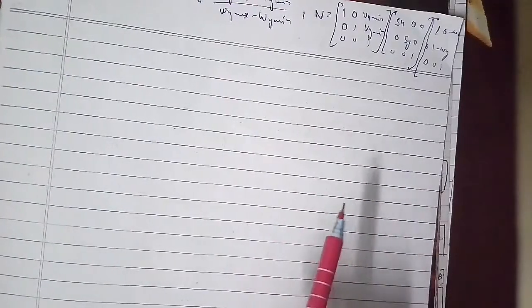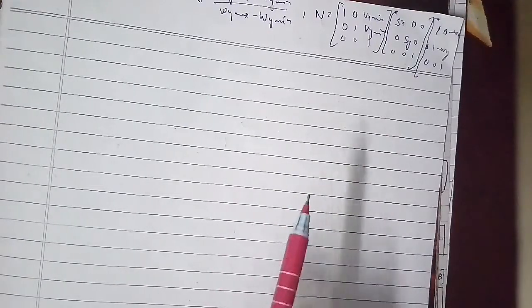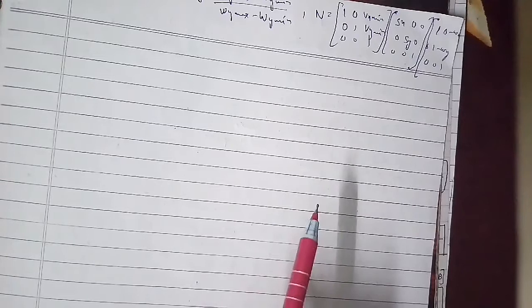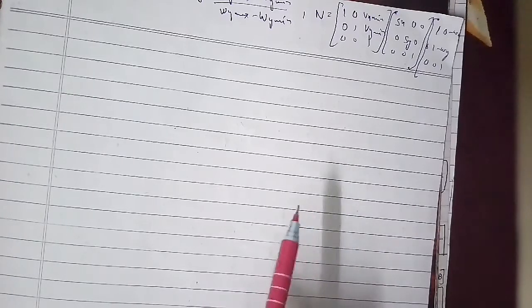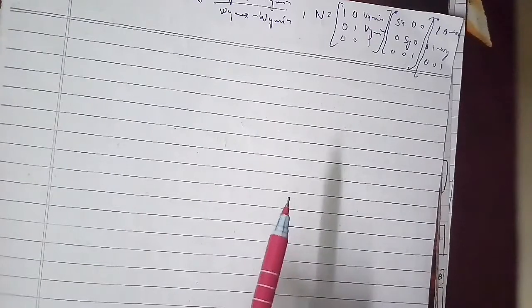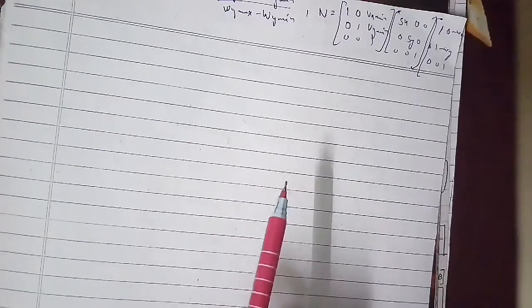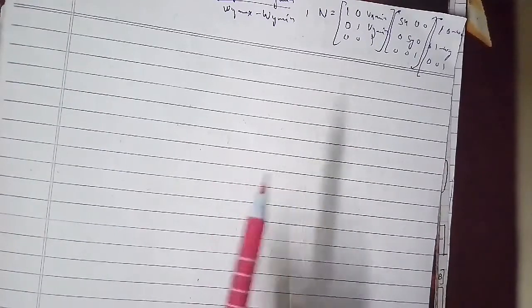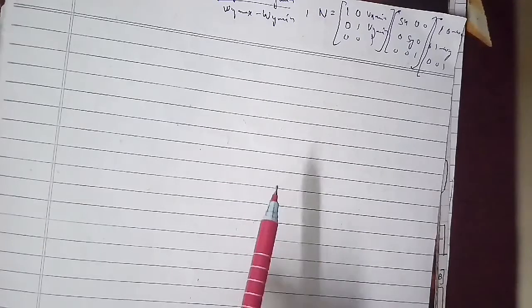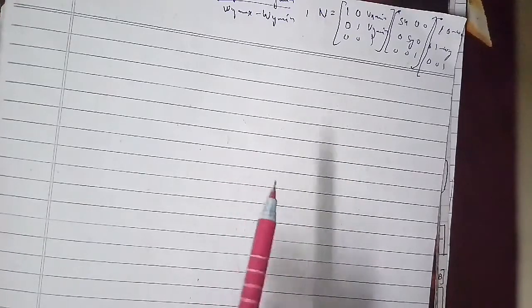So the solution, for the parameters of the normalized transformation, as they have given: for Wx min we have 1, and Wx max will be 10, from 1 to 10 they had given you. Wy min is of course 1 and Wy max is 10 here.